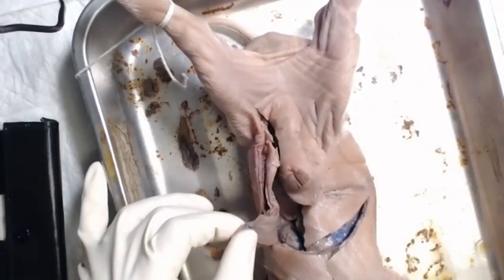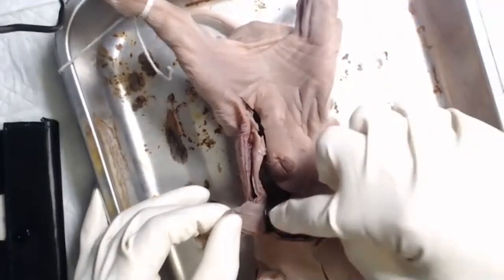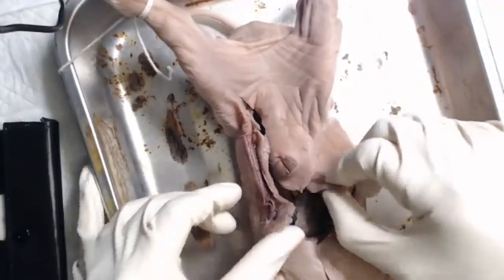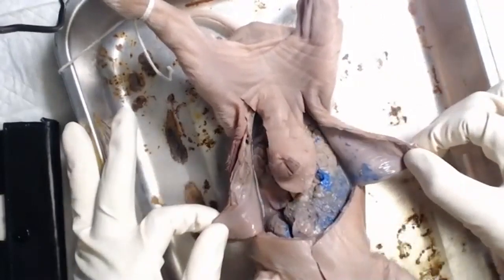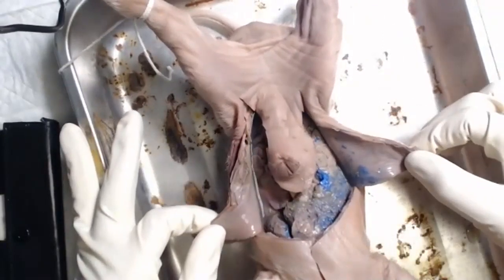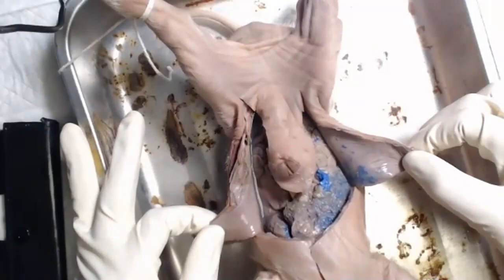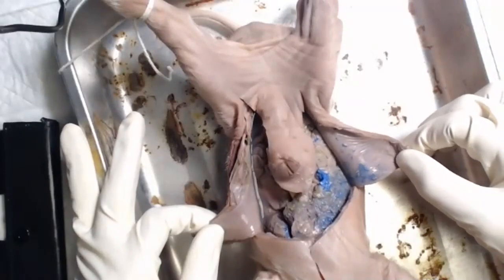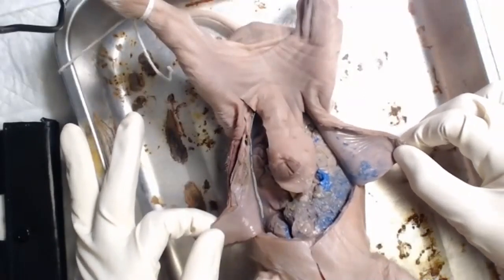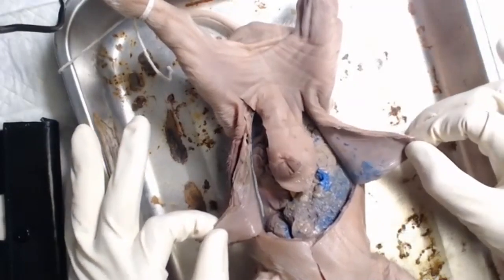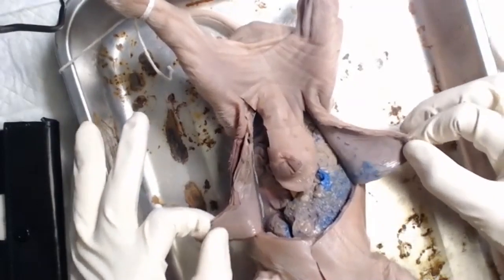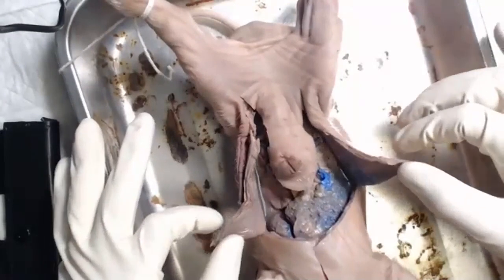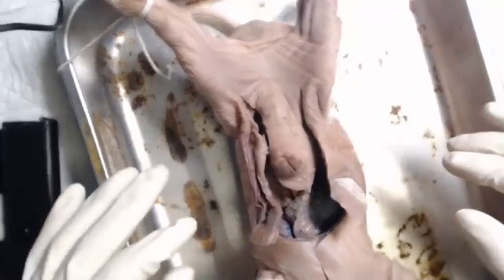Okay. So we should have him open kind of like this. You guys take a couple minutes to get to this point. When you have all opened your abdominal cavity, just let us know and we will continue on with the dissection.